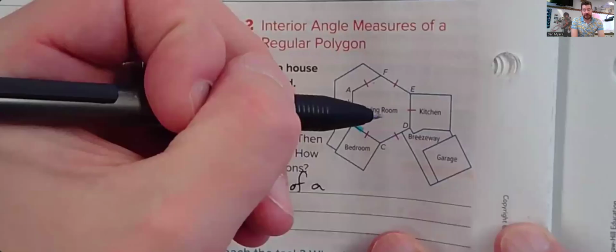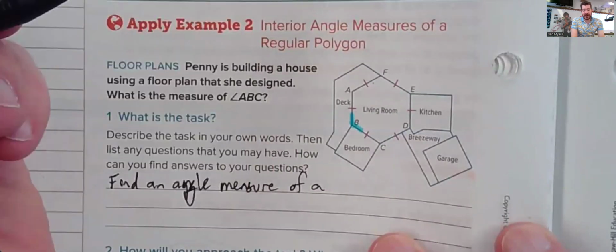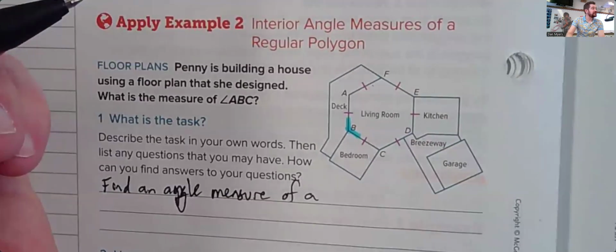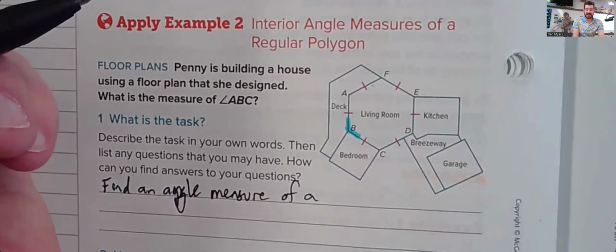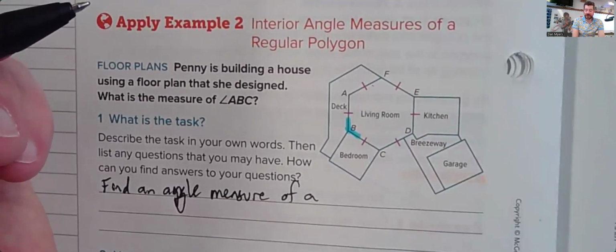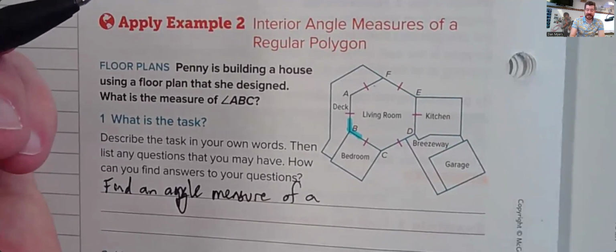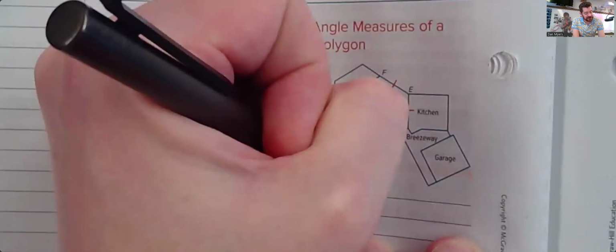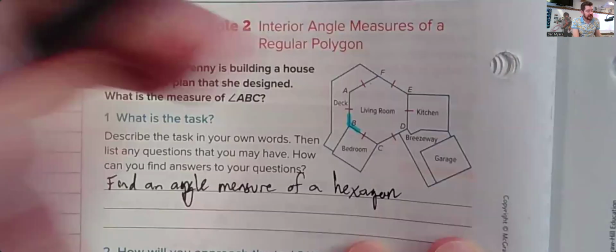Hexagon, yeah. By the way, if you look on page 407 to the right of page 407, there's a list of shape names with the number of sides. So in case you don't know them all, if you go to the right over there on 407 in the margins, 6 sides, hexagon. So we're trying to find the angle measure of a hexagon. All right.